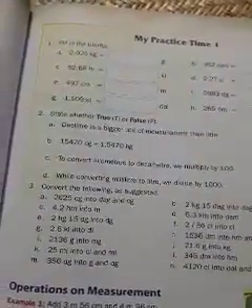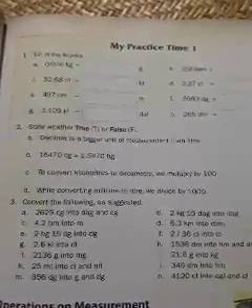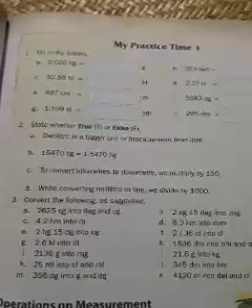Now I will solve my practice time 1, my practice time 2. A few questions I will solve and the remaining questions you do by yourself. Any problem, you ask me, I will help you. Any doubt you have, you have every right to ask the question. Thank you.